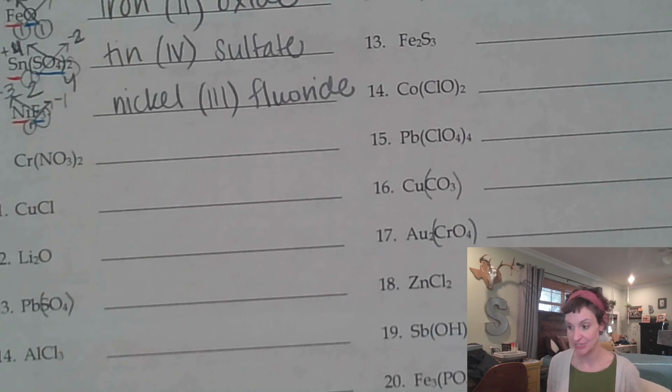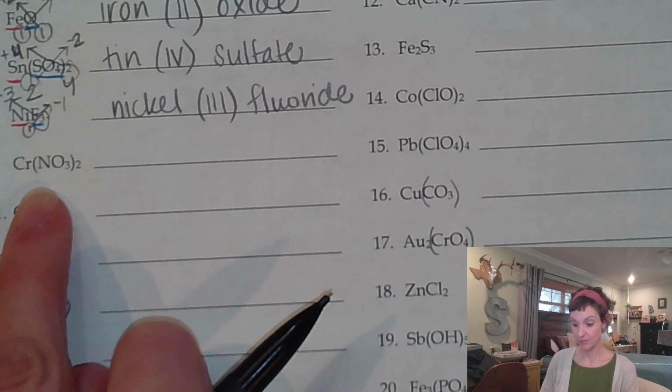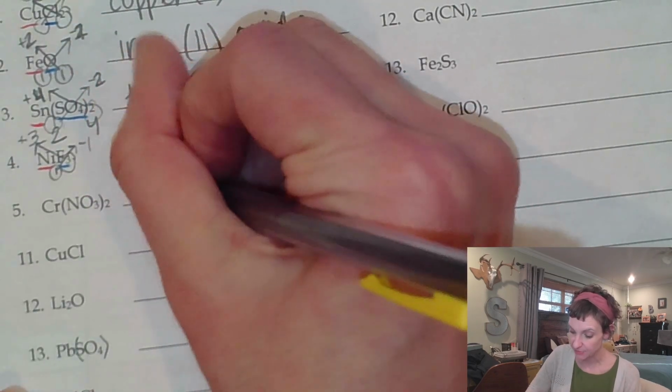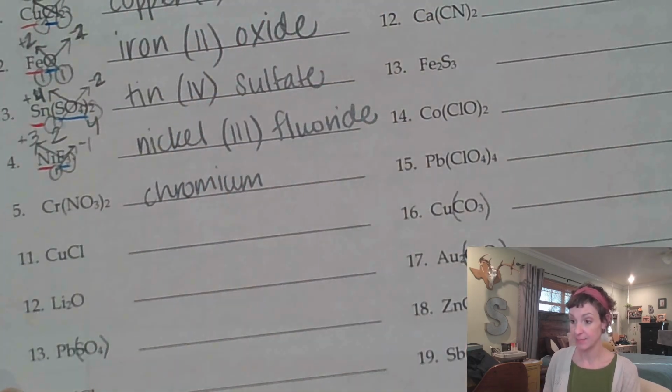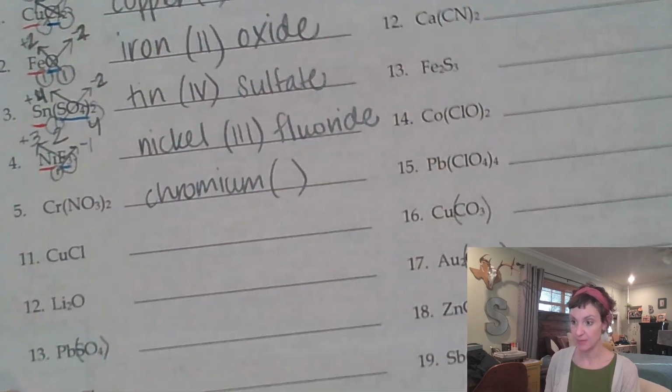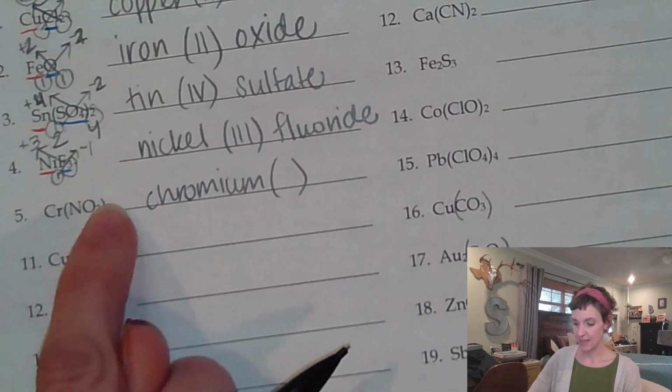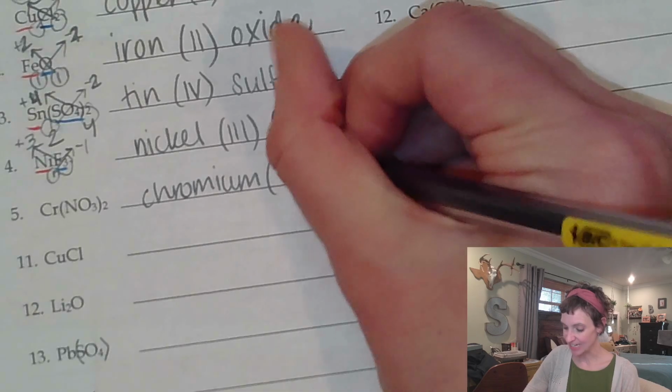Last one I thought we would do together is this one. So this is chromium. I'm like, oh my gosh, where is he? He is right there in the middle of the transition block. So he's absolutely going to need a Roman numeral. Sorry, I can't talk and write at the same time. Going to need something to tell me his charge there. And then polyatomic ion nitrate.